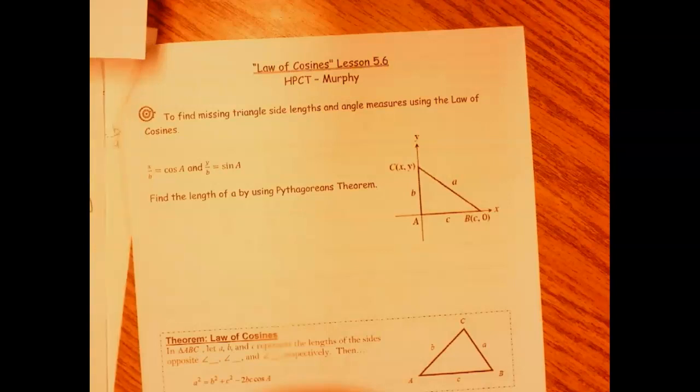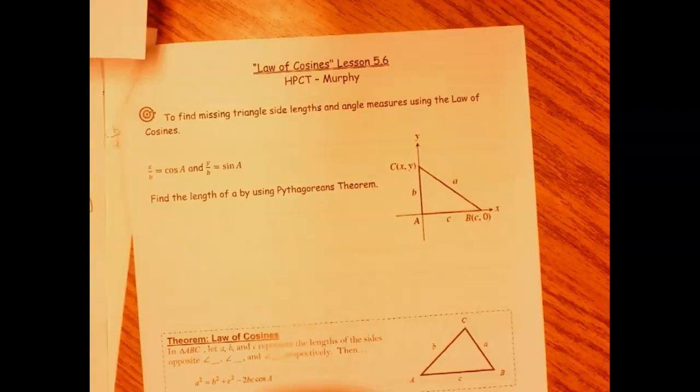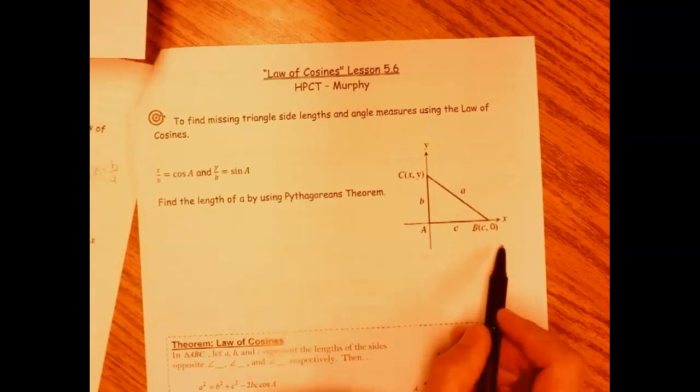Today we are in lesson 5.6, the last lesson in unit 5. Yesterday we looked at law of sines. Today we're looking at the law of cosines. And to develop that, I've got the picture cut and pasted from your book.